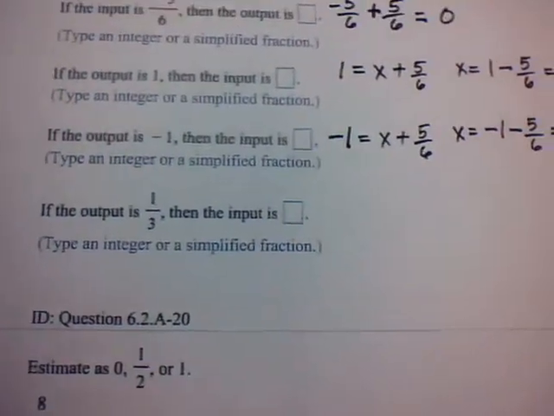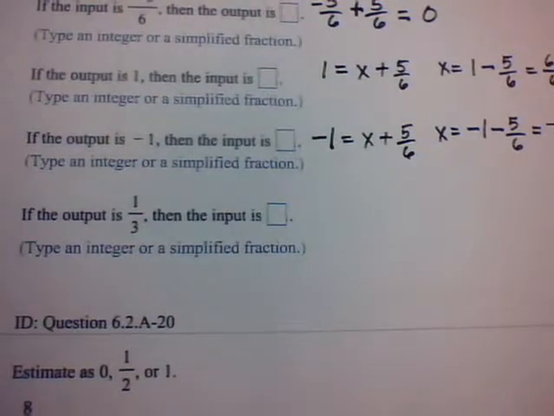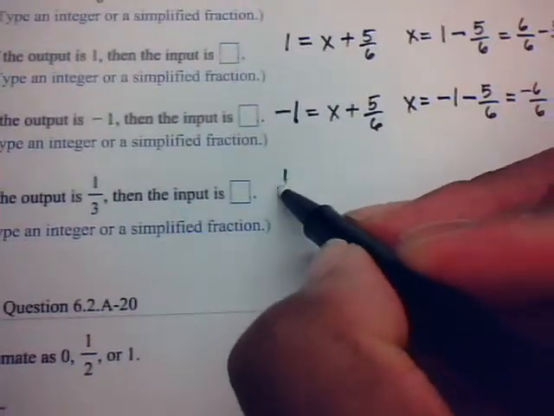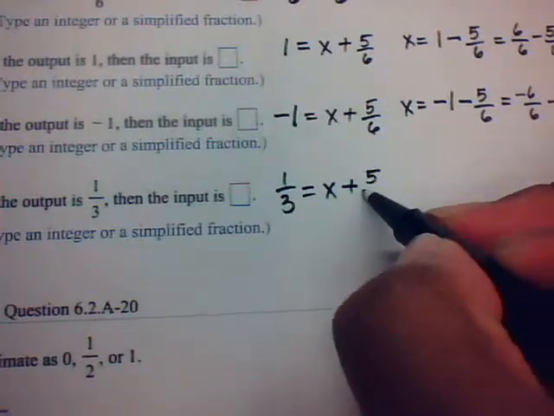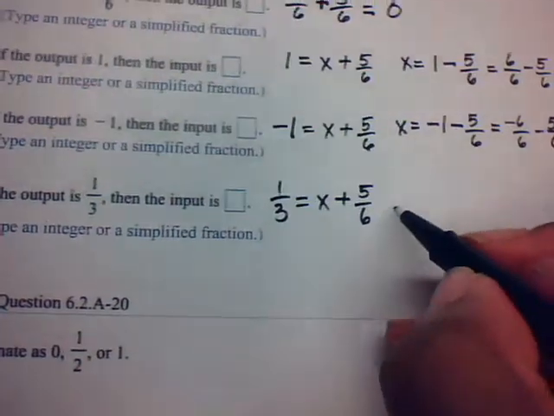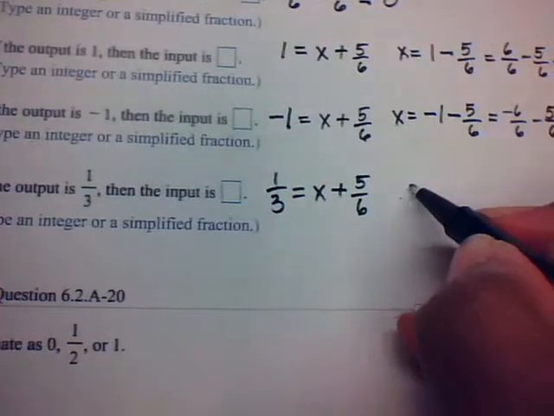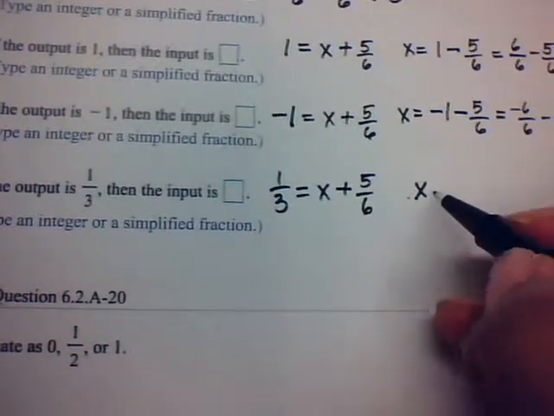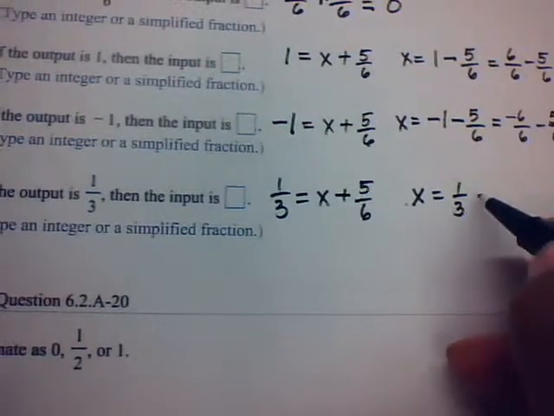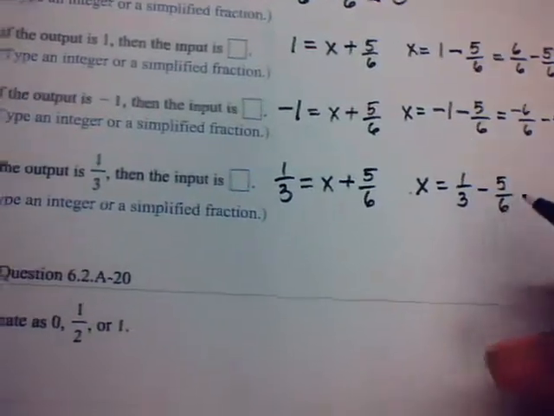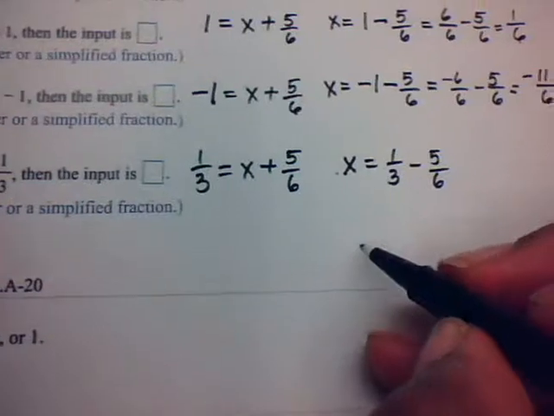And then if the output is 1/3, the input is what? In this case, we've got 1/3 equal to x plus 5/6. That means we need to find that x is equal to 1/3 minus 5/6. We want to find out what that's going to be.